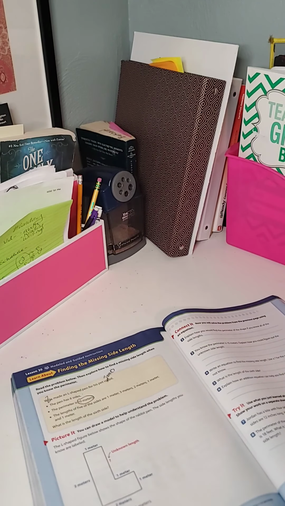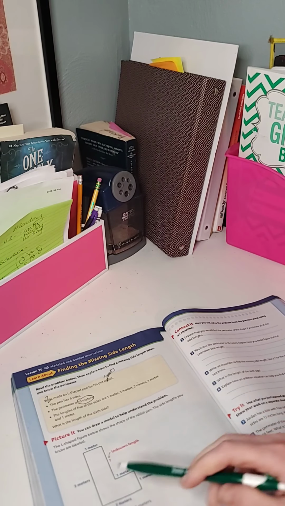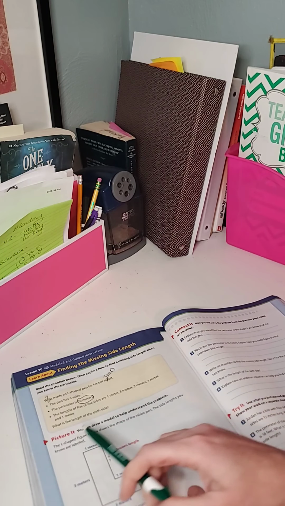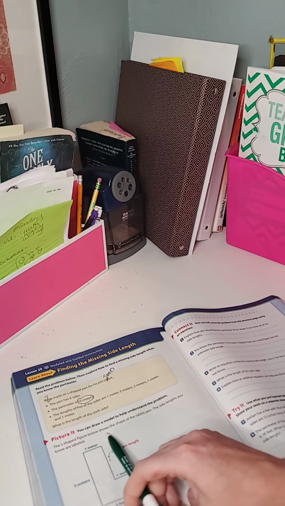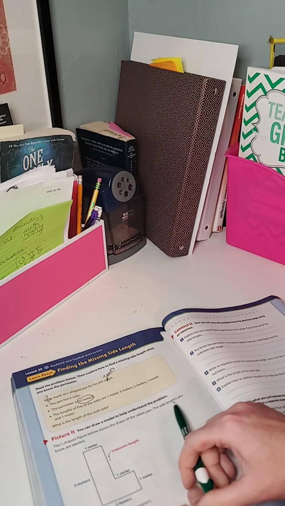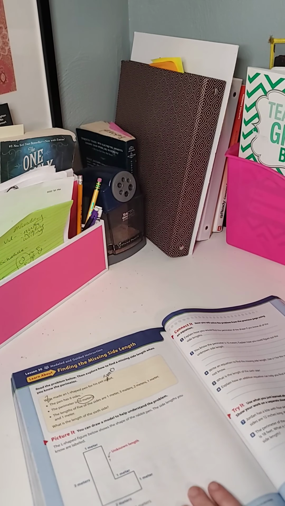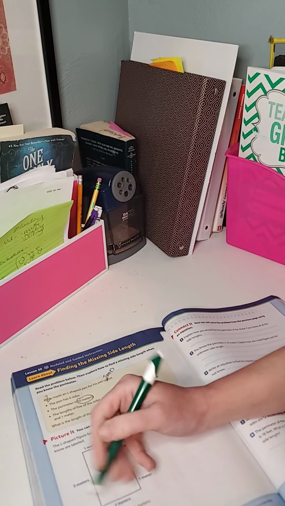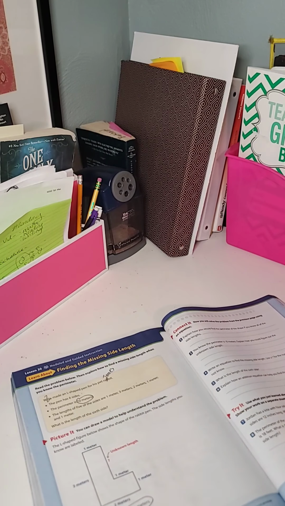We just have to zip this back up. So picture it. You can draw a model to help you understand the problem. The L-shaped figure below shows the shape of James's pen, the dog pen. The sides are labeled. And we know the perimeter is 10 meters. So what do you think we should do? How do we find that unknown length?